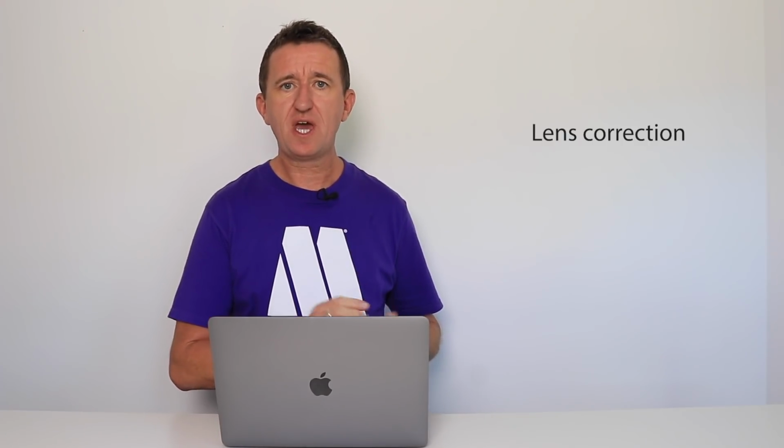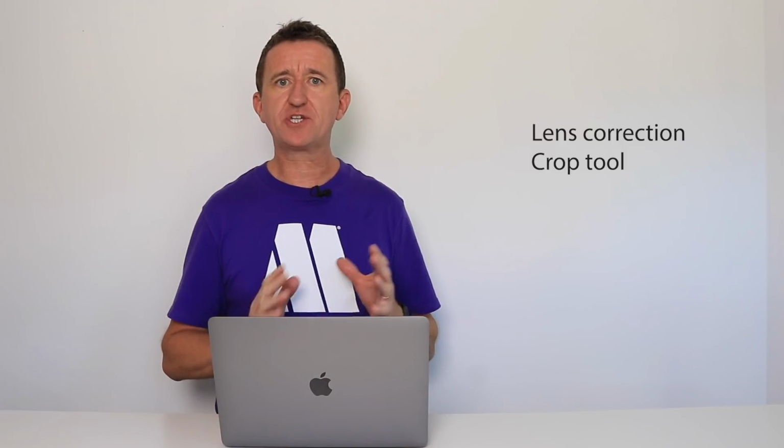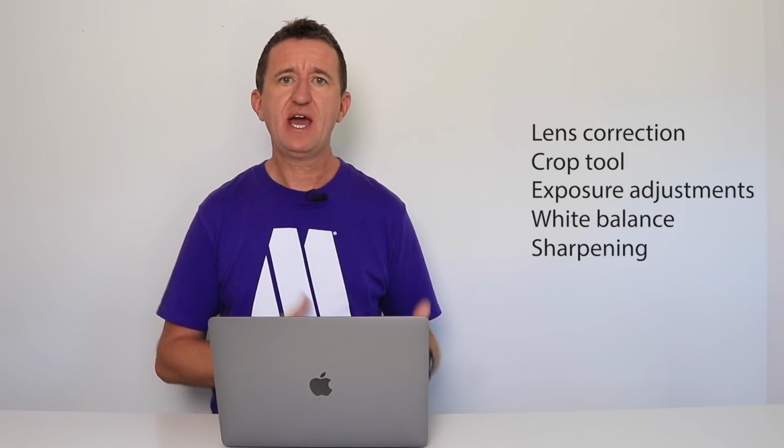Just to recap, I started off with lens correction. I then cropped the image. I adjusted the exposure and the white balance, applied some sharpening, and then I was pretty much done. What I'm going to show you now is how we can take this raw image and export it as a JPEG for social media.